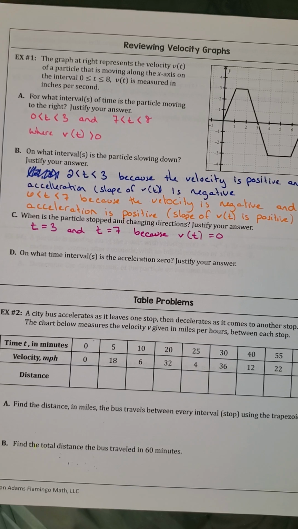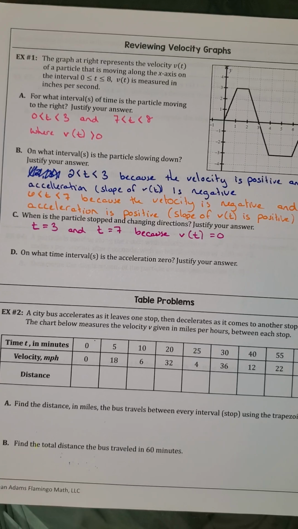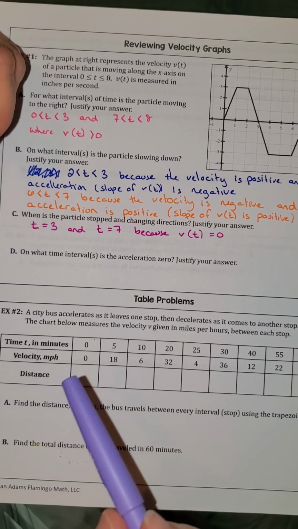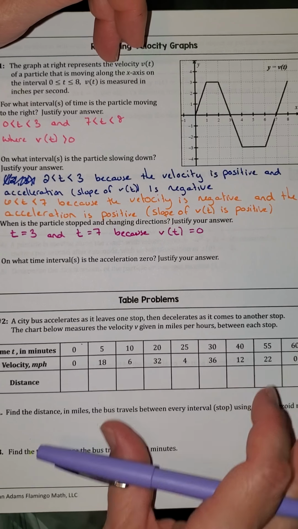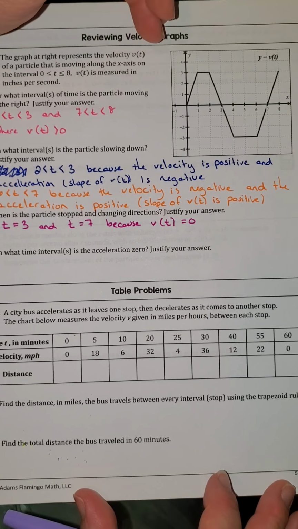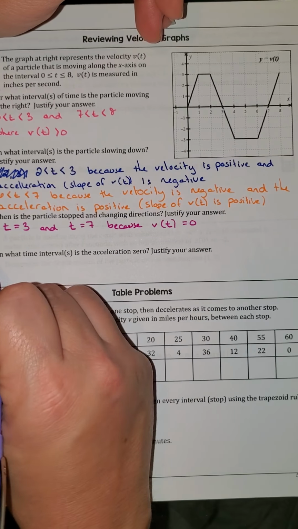And then finally, on what time interval is the acceleration 0? Justify your answer. That's when your slopes are 0. So when this is constant. So our first place where this is constant. Sorry, I'm trying to tell what you can see. So the first place where this is constant is here from 1 to 2.